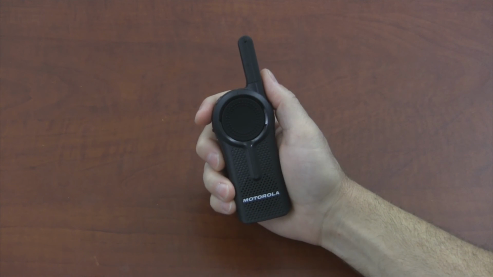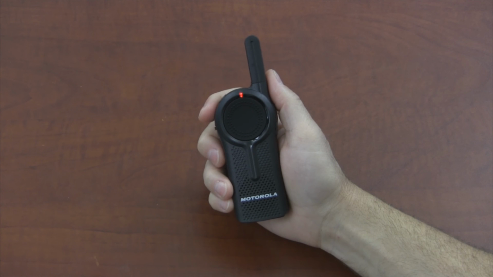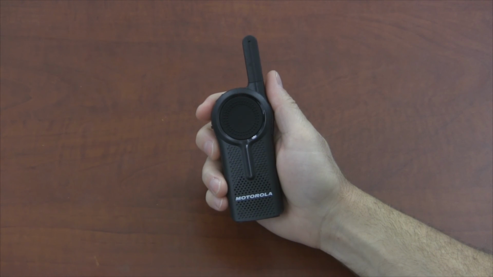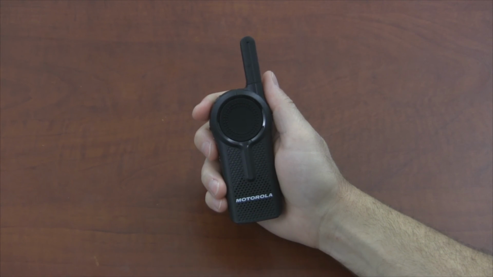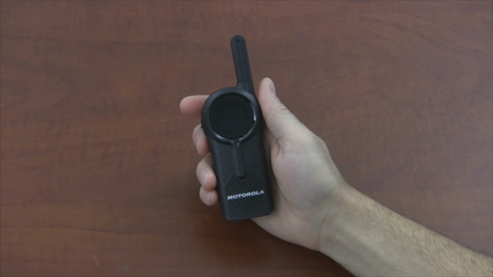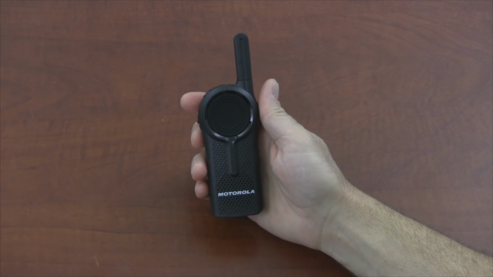Current profile ID 0000. To change, press plus or minus. That brings us back to the profile ID setting. So we've gone through all the configuration options here. And that's a look at the advanced configuration options on the Motorola DLR series digital business two-way radios.